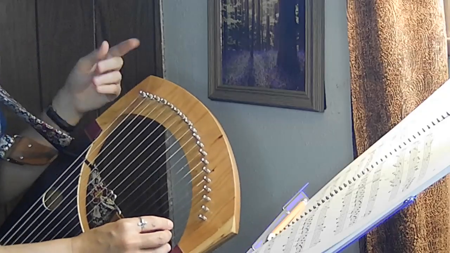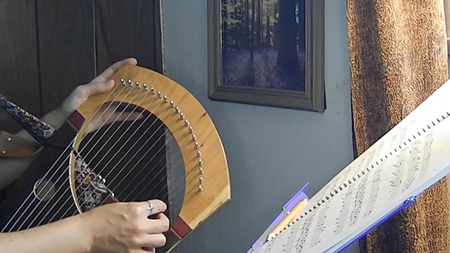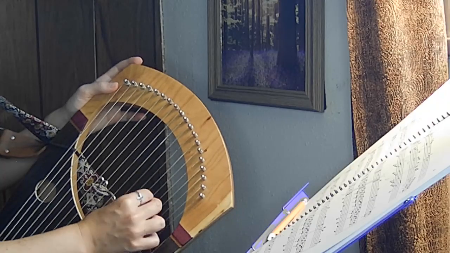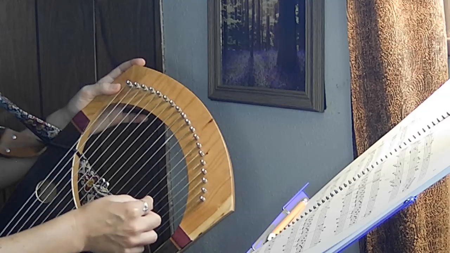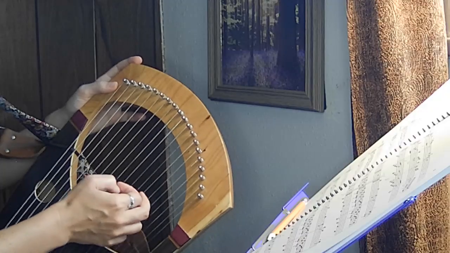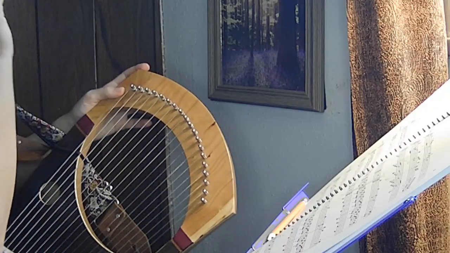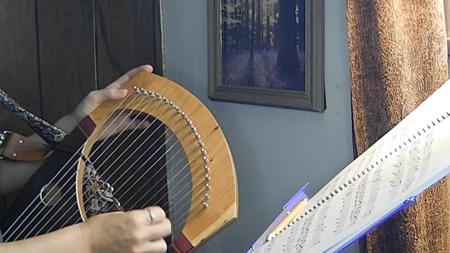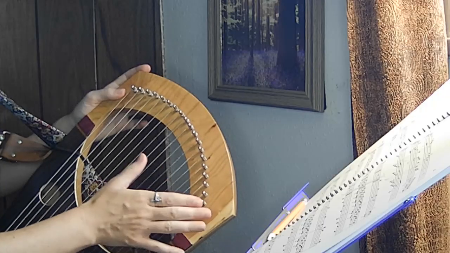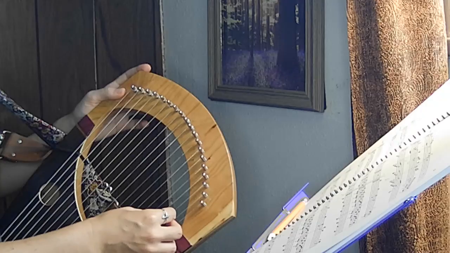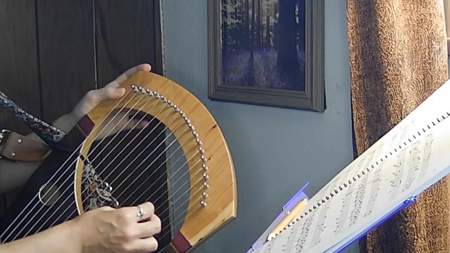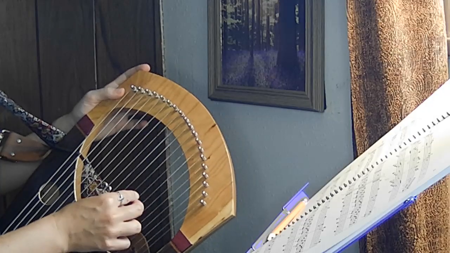Okay, so note-wise, we've got B, A, G, F, E, D, C, D. Okay, let me double check the fingering real quick.